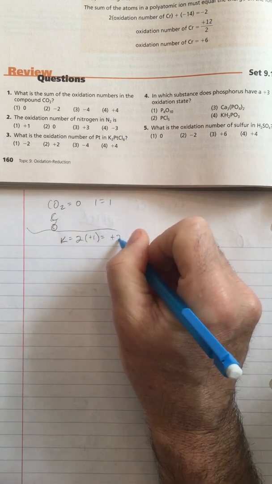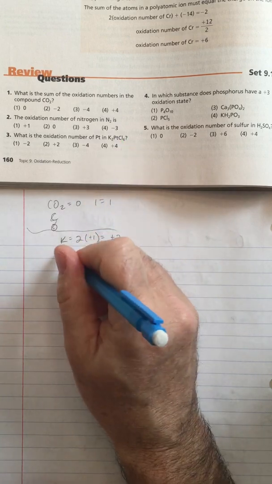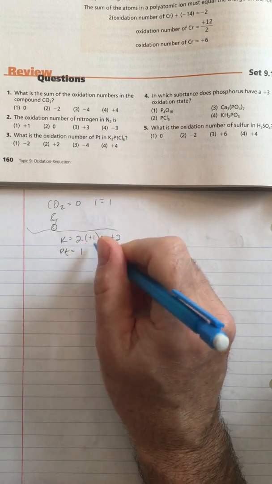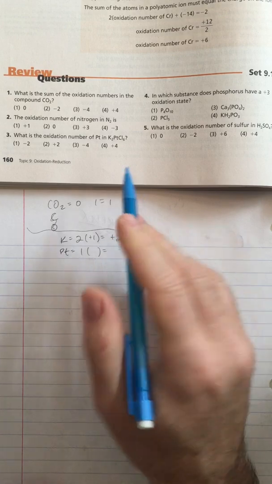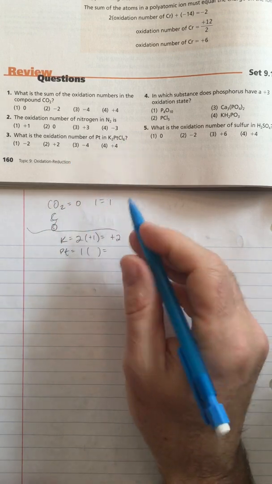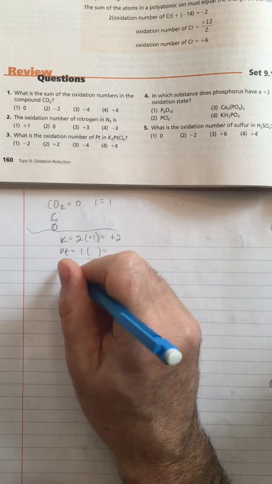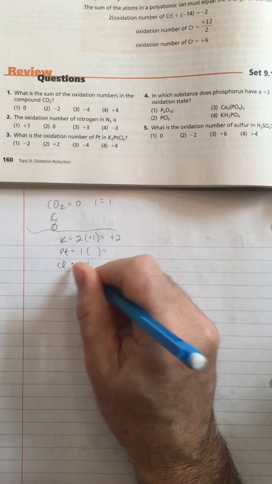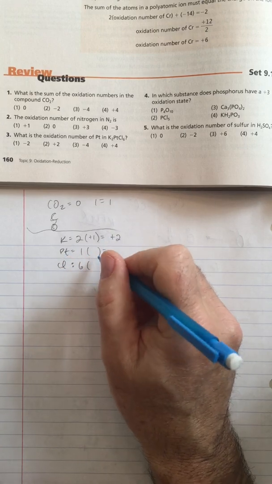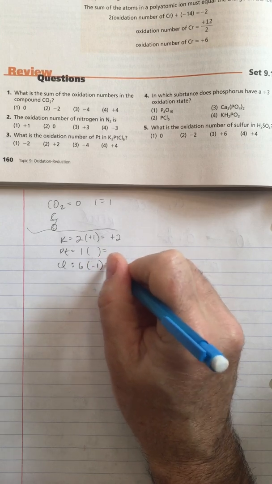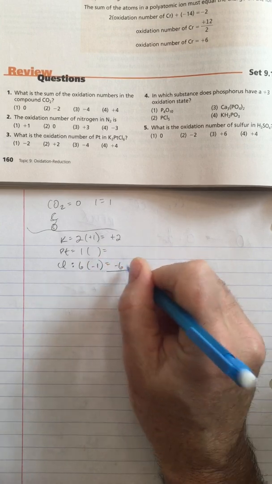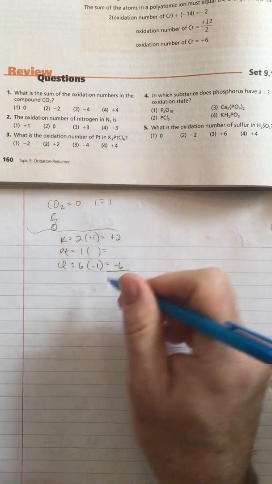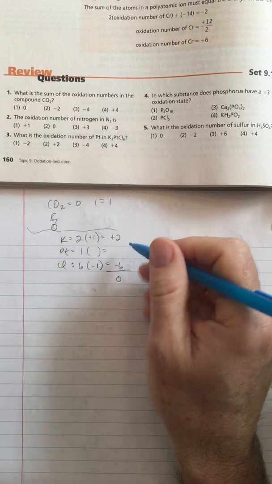So that's a positive 2 total for that one. Pt, there's 1 of them, and I don't know what it is, and that's what I'm looking for. And then chlorine, there are 6 of them. Chlorines are, for the most part, going to be -1. So that's -6. And this is a molecule, so the total has to be 0.